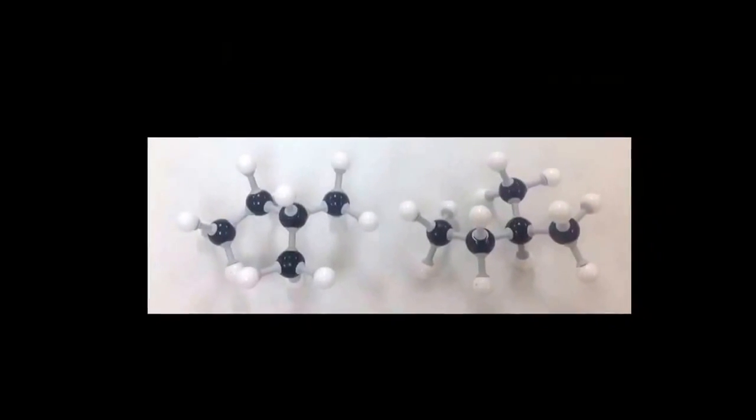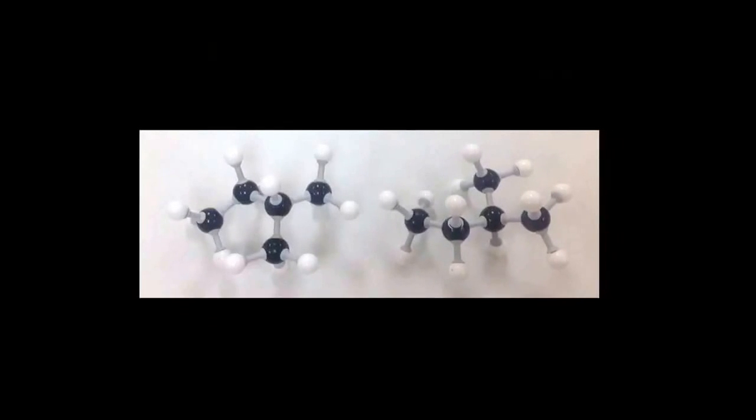Okay, here are two more. Here we have two isomers of pentane. Now let's have a look again. 1, 2, 3, 4. There's my 5 carbons that make it C5. 1, 2, 3, 4. 1, 2, 3. So 4 is the longest chain.